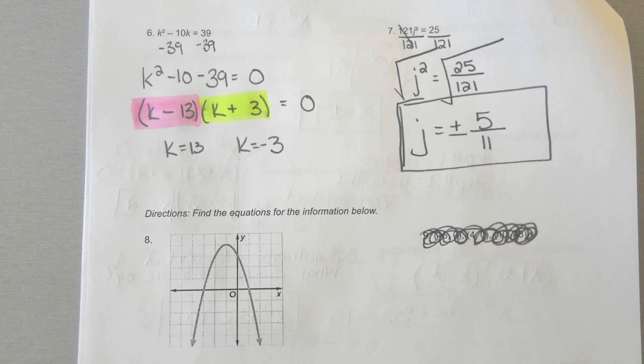We're not going to do 9, but we are going to do 8. 8 makes sense to do. 9 has 3 solutions, and that's not even a thing in quadratics, so I'm not even sure why it's there.